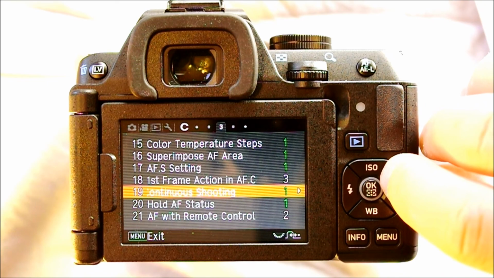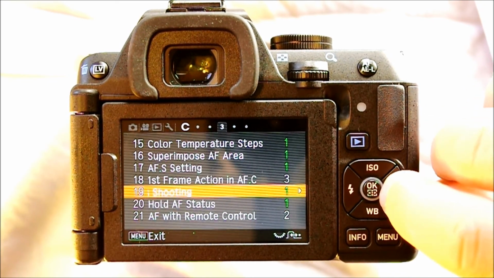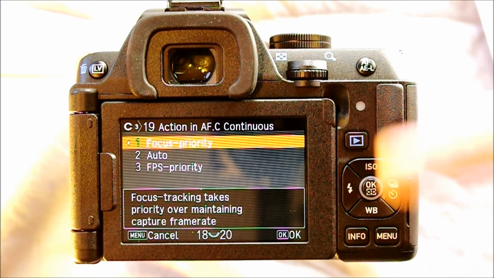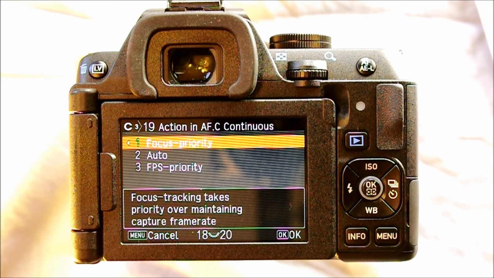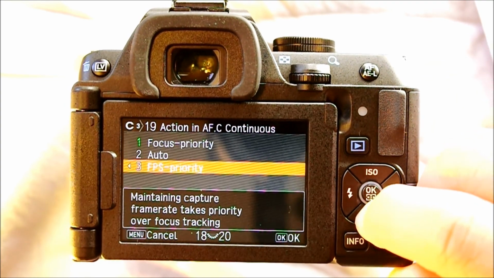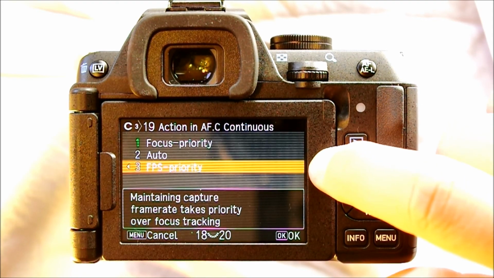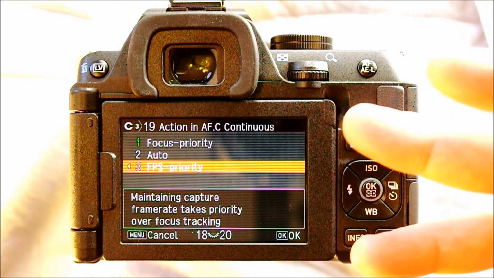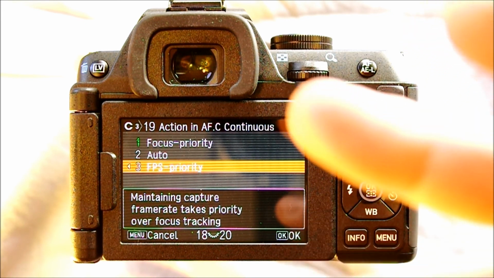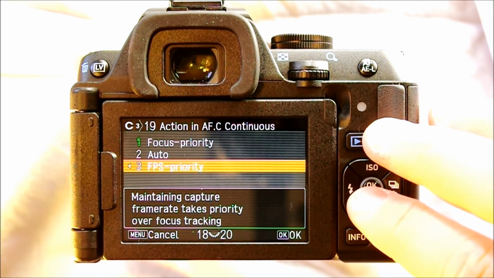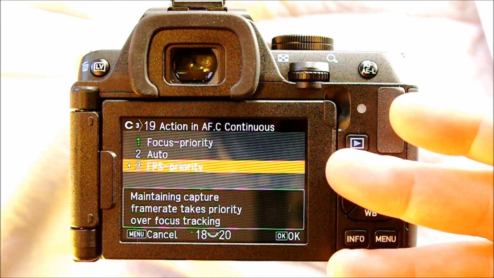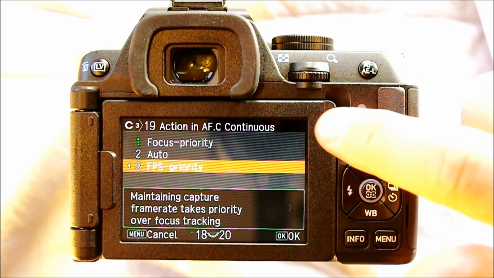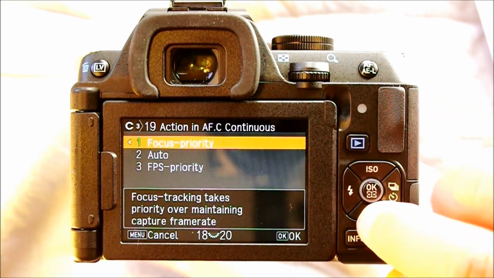Action in autofocus AFC continuous shooting. So this is when you have your drive mode as one of your hold down the shutter button and it takes picture after picture after picture. Focus priority, auto priority, or frames per second priority, meaning that you're either going to maintain, so under focus priority, if your subject's moving toward you very quickly, let's say, your camera in AFC mode is going to maintain focus on your subject. And if you're in your 5.5 frame per second burst mode, it might go down to 1 or 1.5 or 2 frames per second just to maintain that autofocus in your focus priority setting.